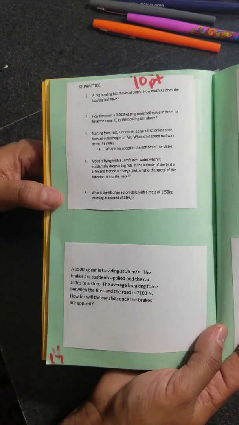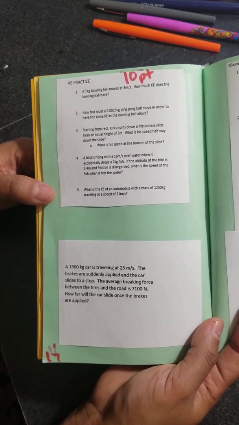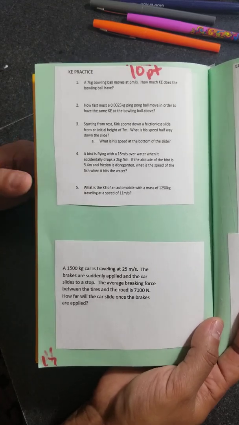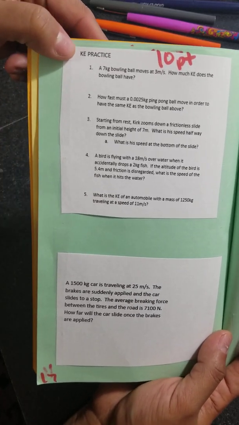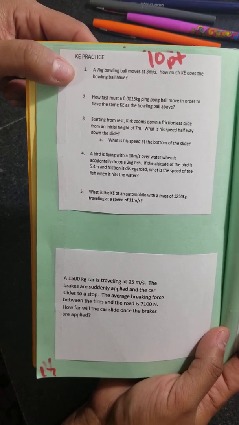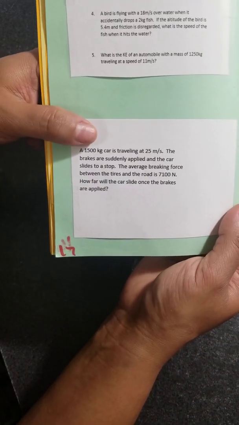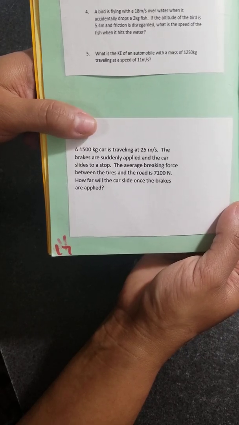It's worth 10 points. If you put something else on page 17, I'm just going to count it wrong, and that's 10 points. It's not worth it. It's going to start off where it says KE practice, so for kinetic energy practice 1 through 5. And then you have a question at the bottom. A 1,500 kilogram car is traveling at 25 meters per second.